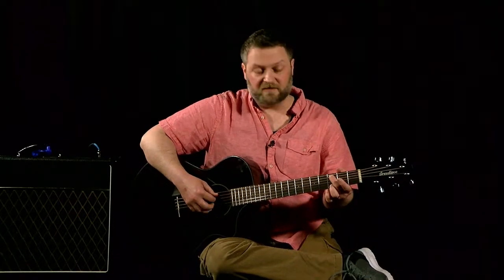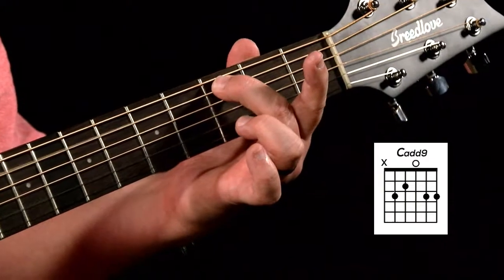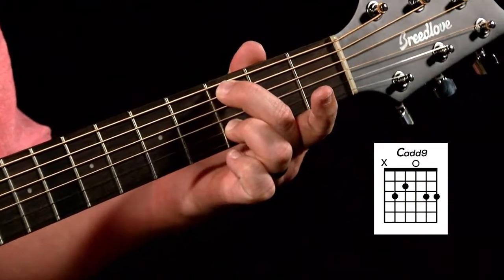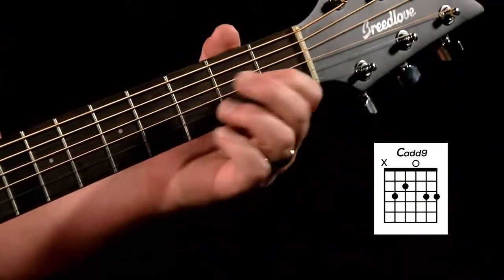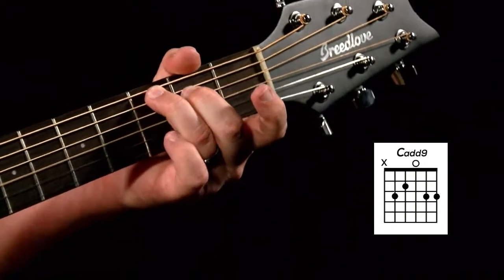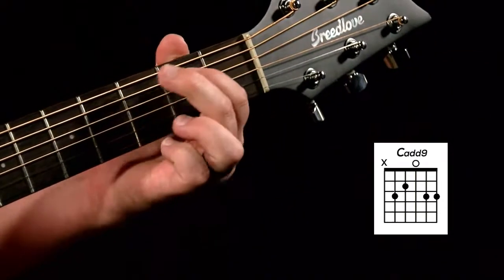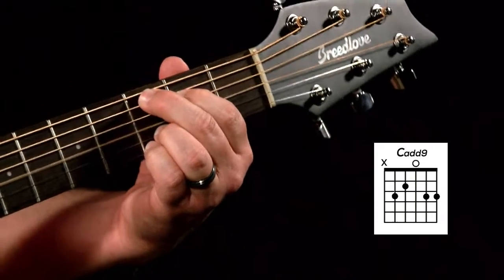So you might see it called a C2. There's a lot of different versions of the way that chord is written. I generally know it as a C add 9, and technically speaking, the interval between this note and this note is called a 9th. So C add 9. It's literally a C chord plus the 9th note of the major scale, the 9th interval from the root.